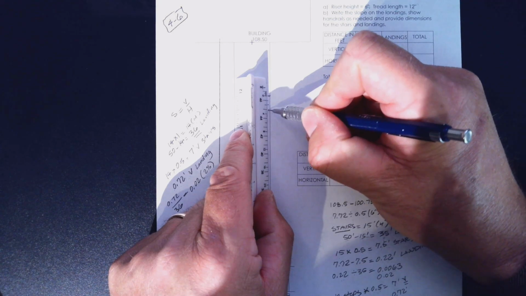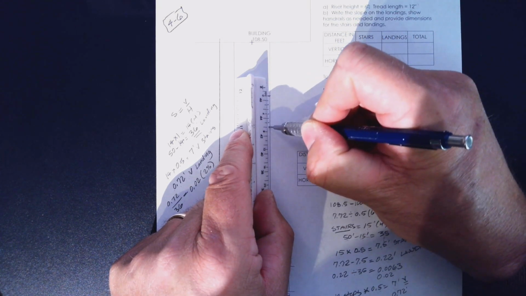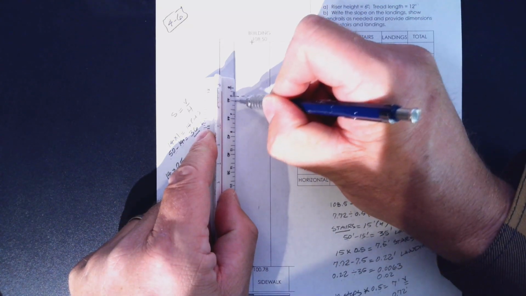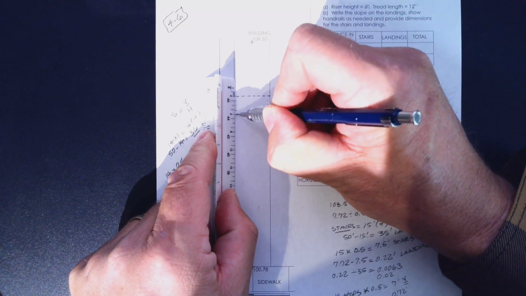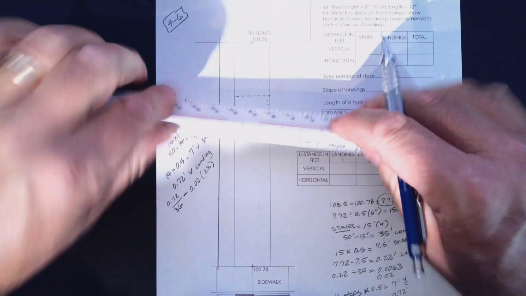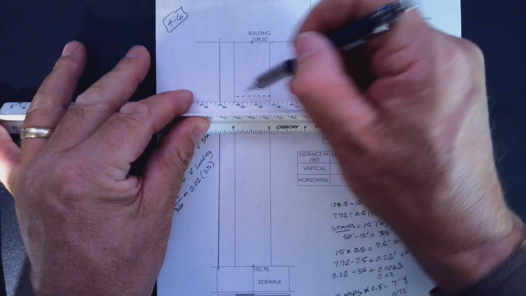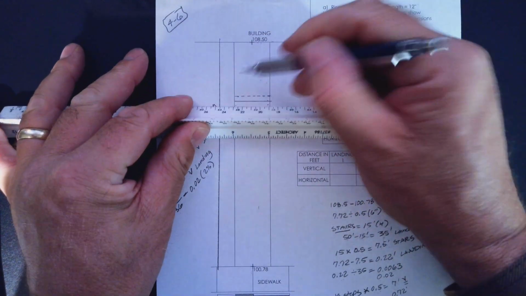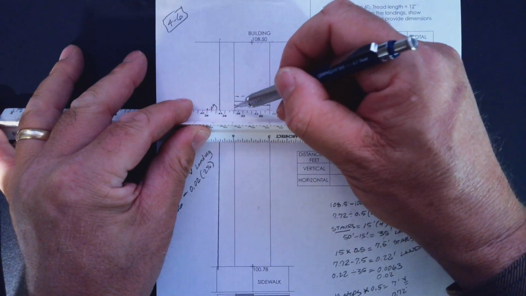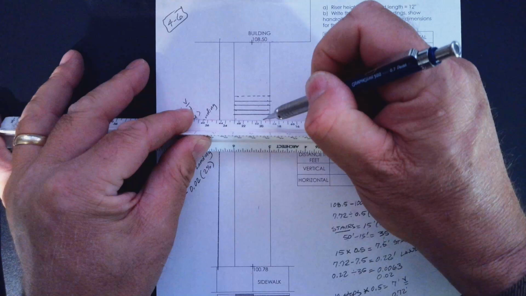1, 2, 3, 4, 5, 6, 7. Draw it over here. 1, 2, 3, 4, 5, 6, 7. Let's stand up here so I can do this. Hopefully it's not getting too dark.